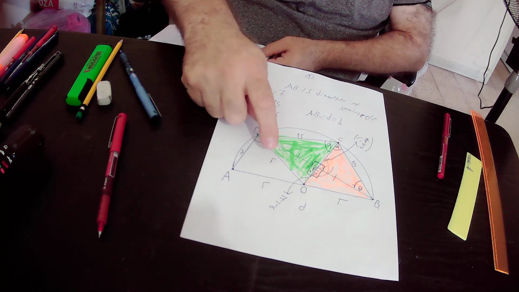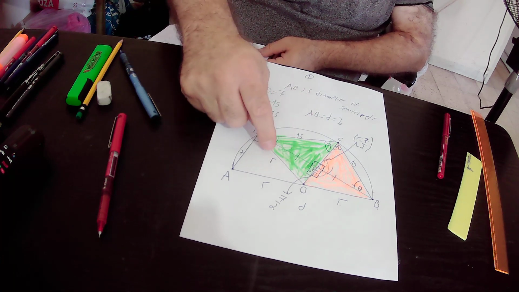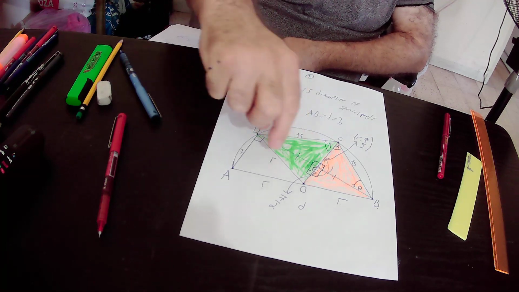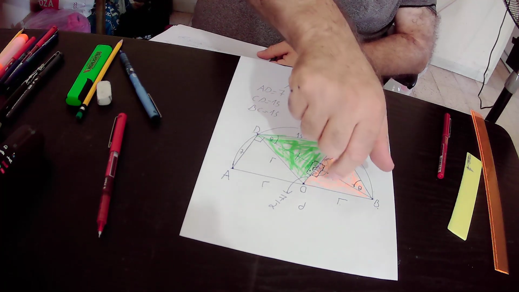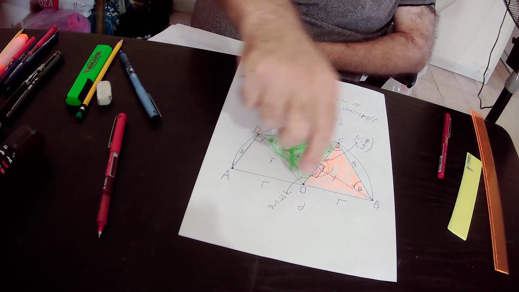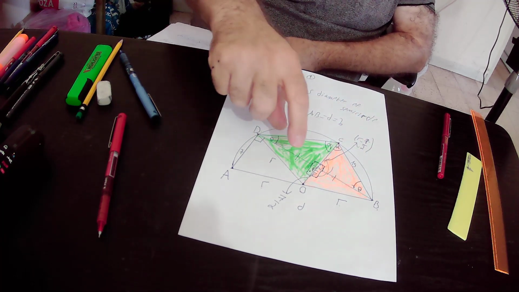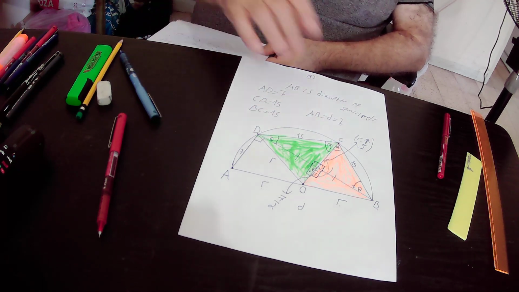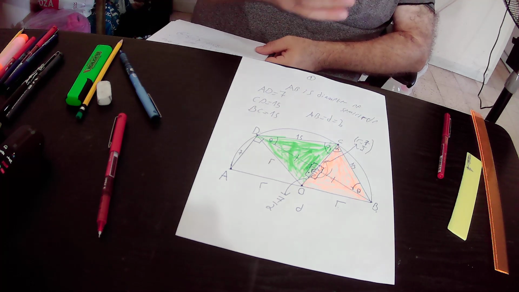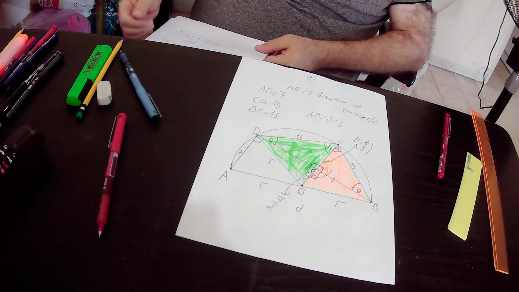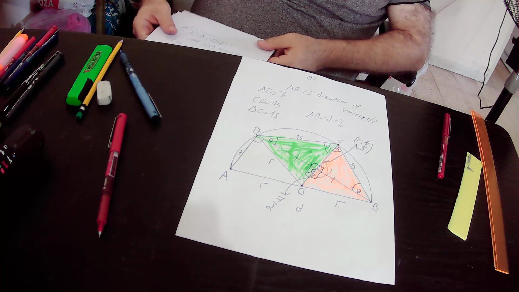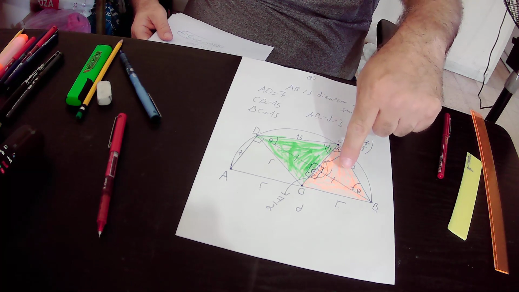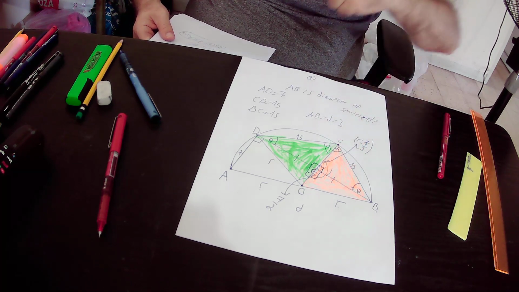OD is the radius of the circle, because O is the center of the circle and D is a point on the circle, so OD is the radius, and OB is also the radius, so OD equals OB. Both of those sides are radii of the circle, so they are equal to each other. And OC equals OC, it is a common side. So we found that 3 sides of the green triangle are equal to 3 sides of the orange triangle.